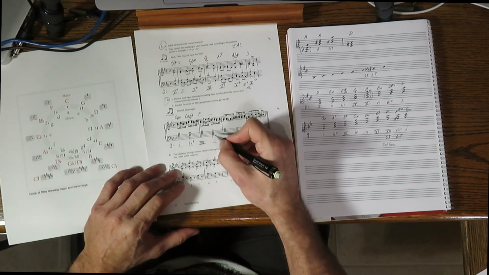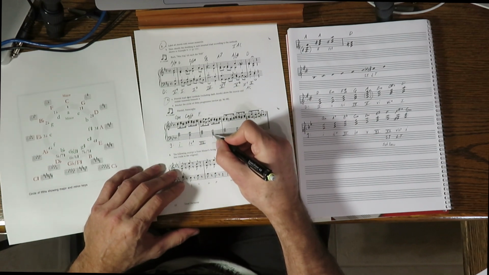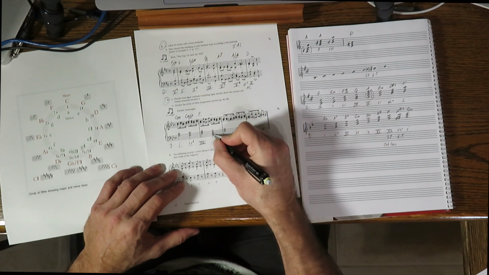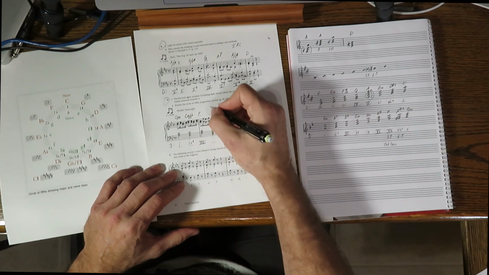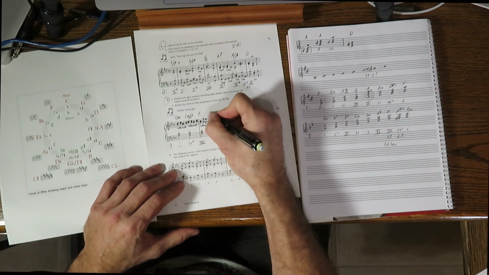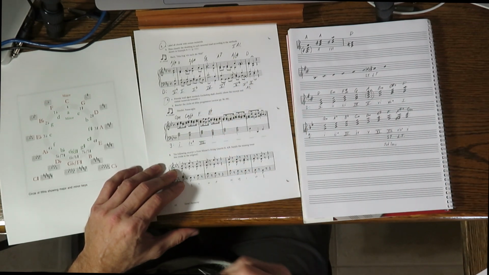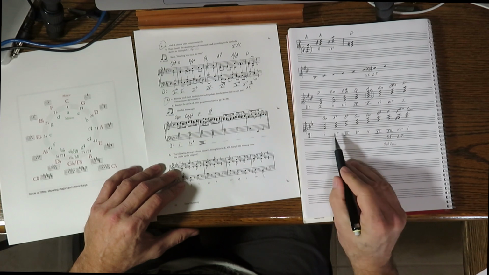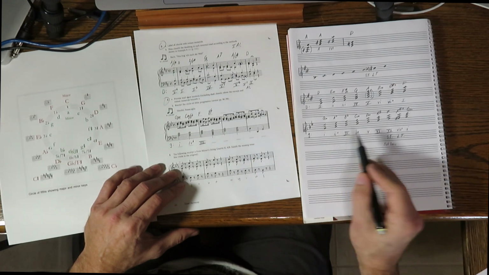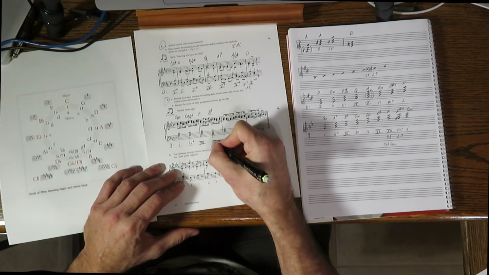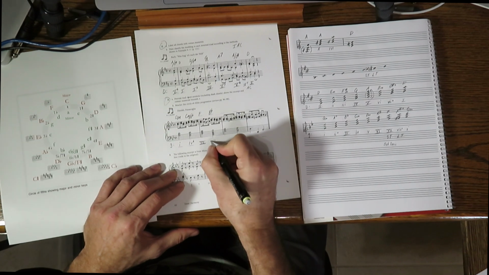Now let's check this next one out. Nicely stacked thirds here. B flat, D, F, which is a B flat major triad. And if we go over here, G, A, B flat, that's our 3 chord. And it's major.